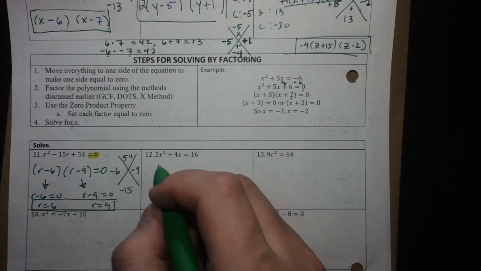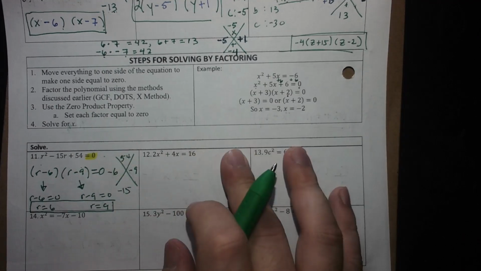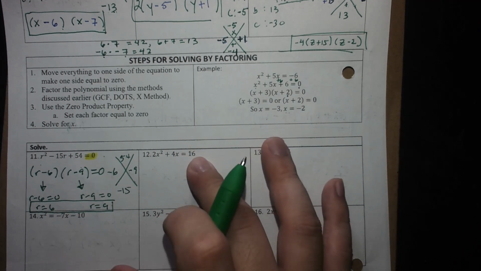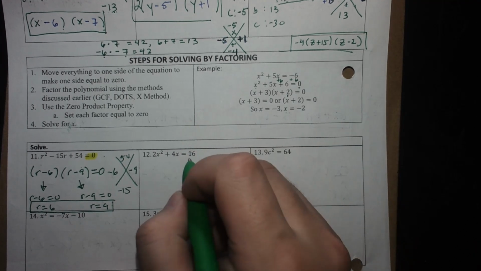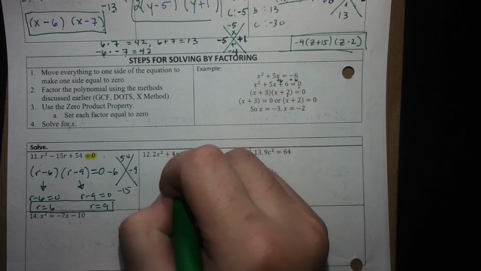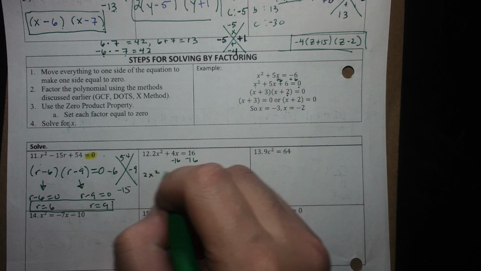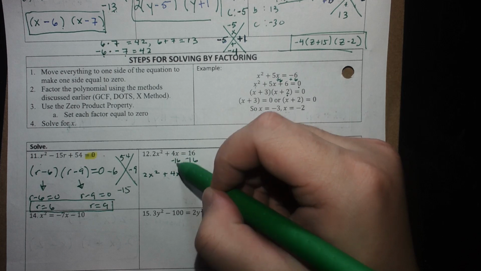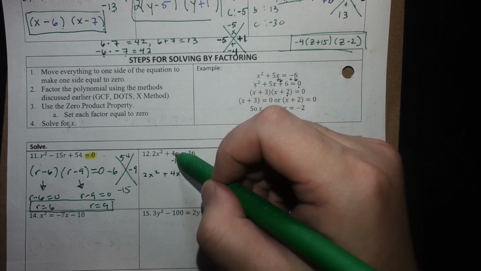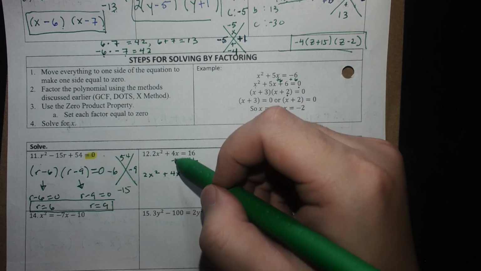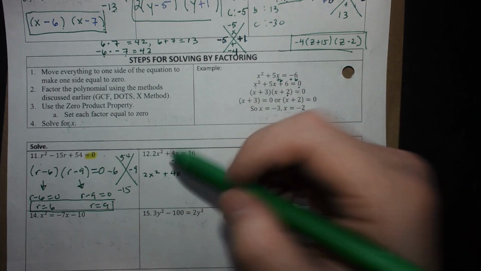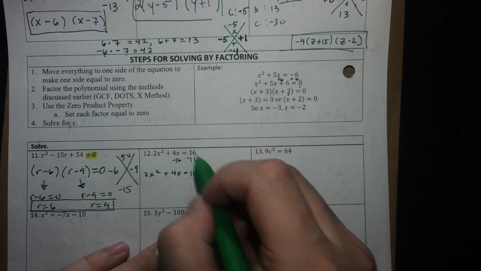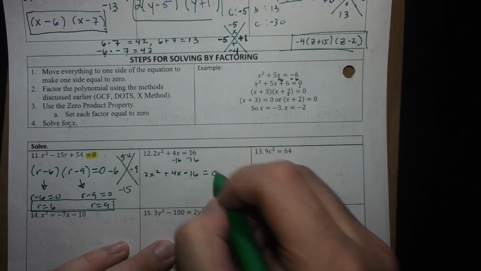Number 12, 2x squared plus 4x equals 16. Looking at the right-hand side, is it 0? No, this here is 16. I need to move this away. So in order for this to be 0, I need to subtract 16 from both sides. So you have 2x squared plus 4x minus 16. Be careful, they are not like terms. And look, what is the right-hand side supposed to be? 16 minus 16 equals 0.